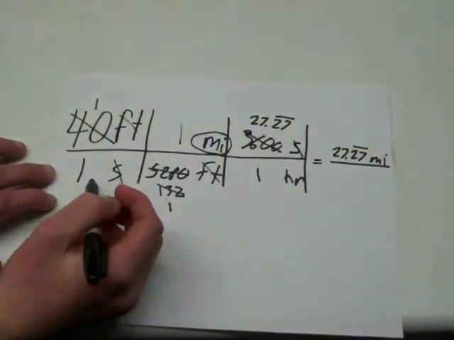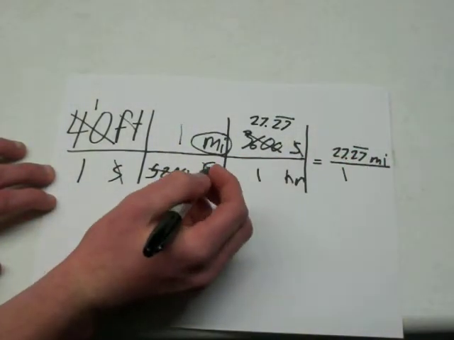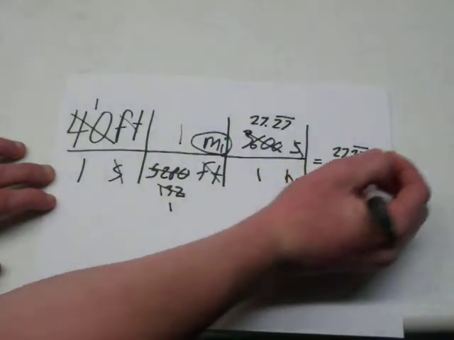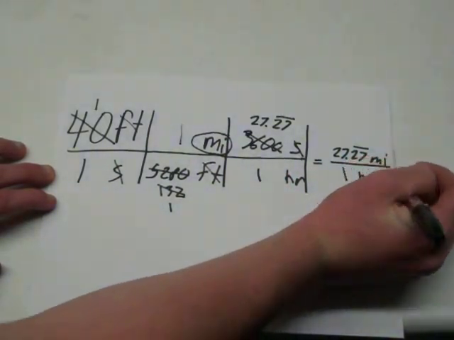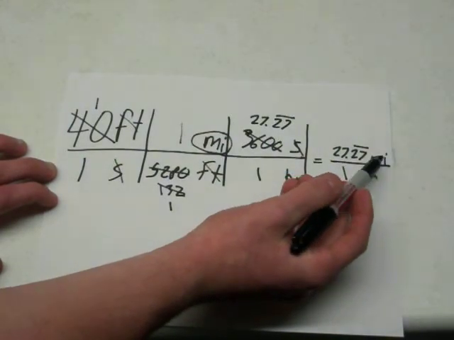And you do the same thing for the bottom. 1 times 1 times 1 is going to give you 1. The feet and the seconds are all crossed off, so the hours carries over. And your answer is 27.27 repeating miles per hour.